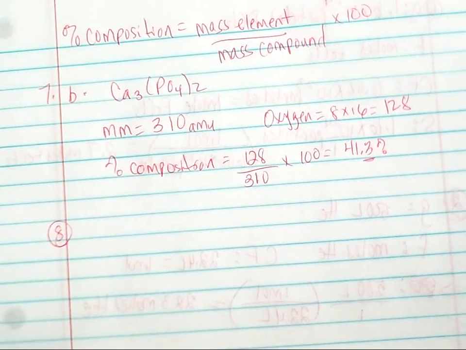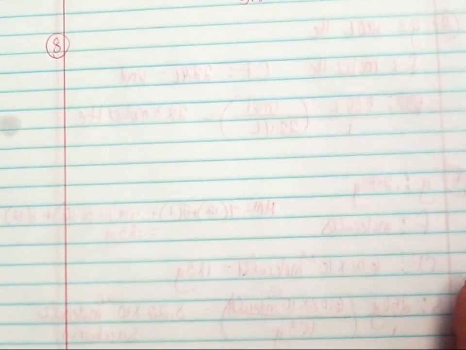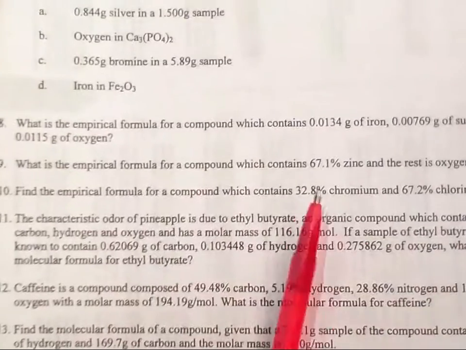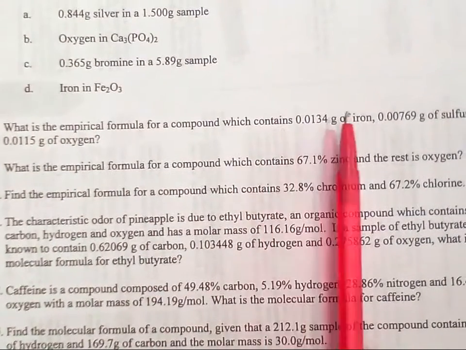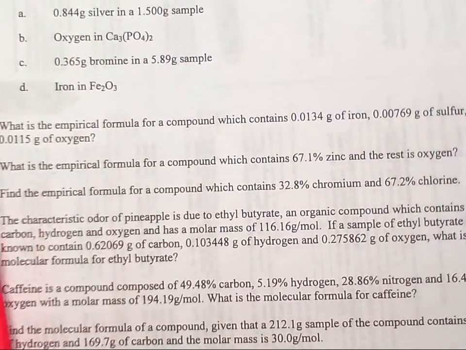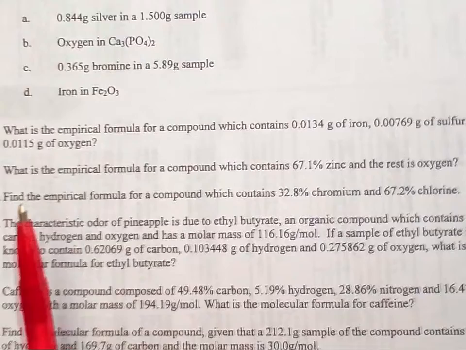It's something minuscule, something that we made up for chemistry for the sake of these tiny little particles. Okay, let's do number 8. What is the empirical formula for a compound which contains this many grams of iron, that many of sulfur, that many of oxygen? So how would you set that up?